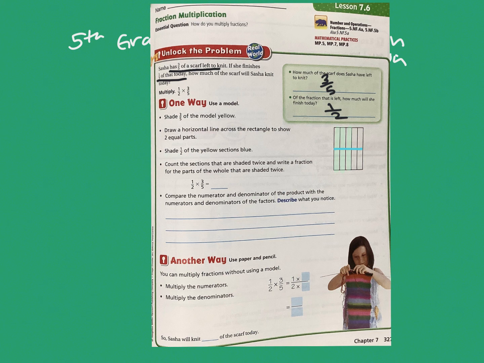Okay, so here's half of one of those sections, half of the other section, and half of the other section. They want me to count the sections that are shaded twice, one's green and one's blue, and write the fraction. There were 1, 2, 3 that were shaded twice, 3. Out of how many total are there after I split it all up? There's 5 here and 5 here, so that's 10. 3 out of 10. That's really what we did in the previous lesson. That's what we were working on, is modeling that.